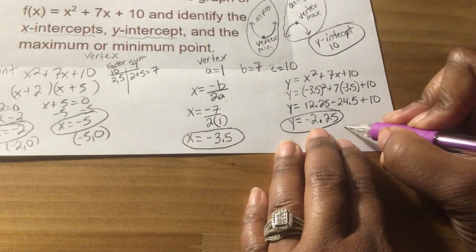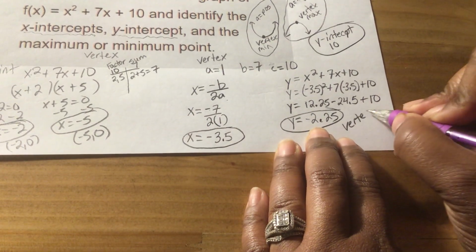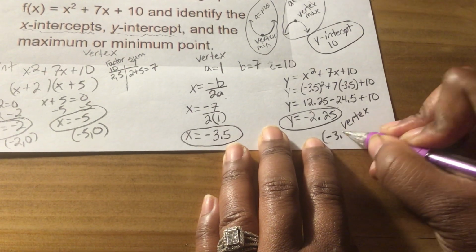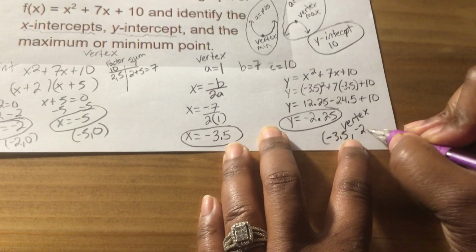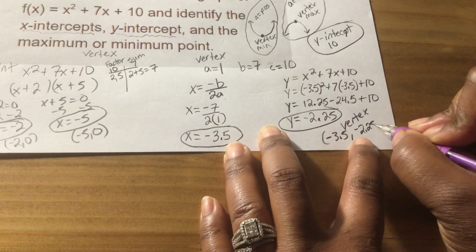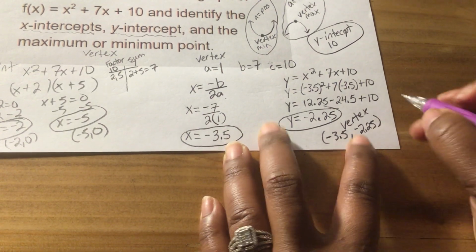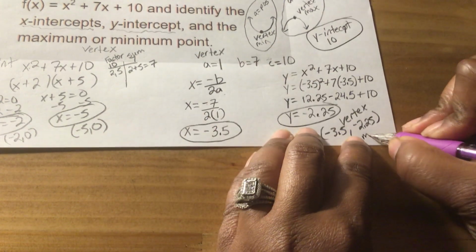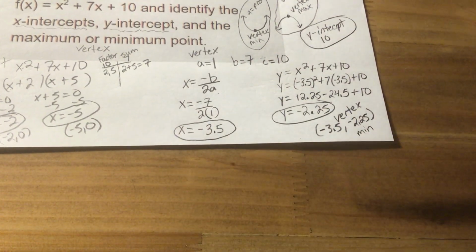So your vertex is going to be negative 3.5, comma, negative 2.25. And again, since A is positive, it's going to be the minimum value. It's an upward parabola. Okay?